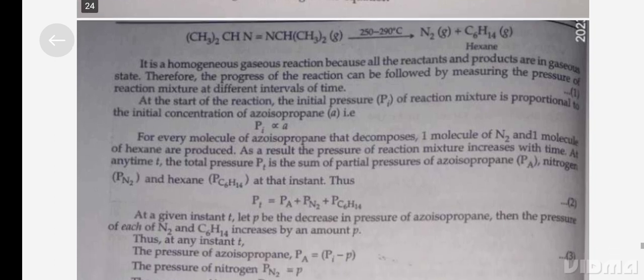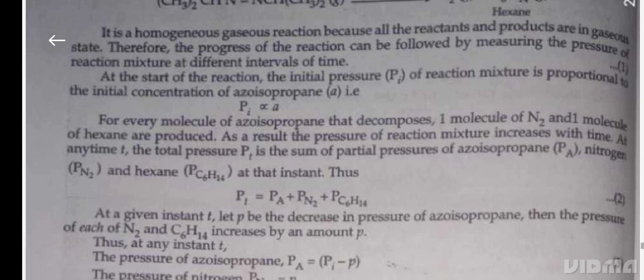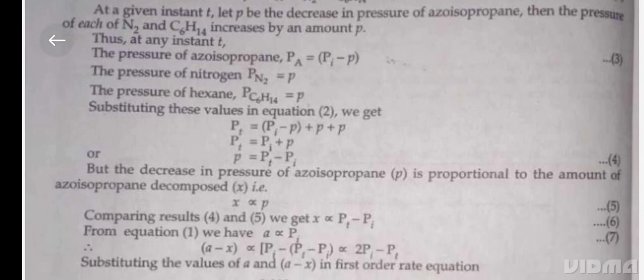At any time, the total pressure Pt is the sum of the partial pressures of azoisopropane Pa, nitrogen PN2 and hexane PC6H14 at that instant. At a given instant t, let p be the decrease in pressure of azoisopropane, then the pressure of each of N2 and C6H14 increases by an amount p. Thus, at any instant, the pressure of azoisopropane Pa is equal to Pi minus p. The pressure of nitrogen PN2 is equal to p. The pressure of hexane PC6H14 is equal to p. Substituting these values in equation 2, we get Pt is equal to Pi minus p plus p plus p.